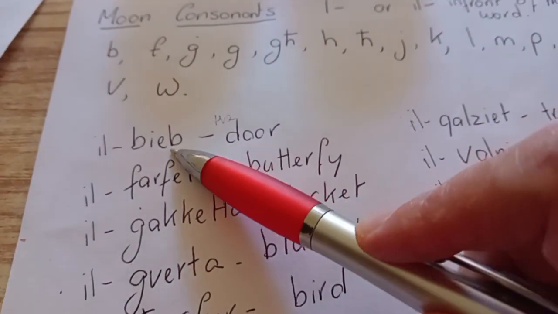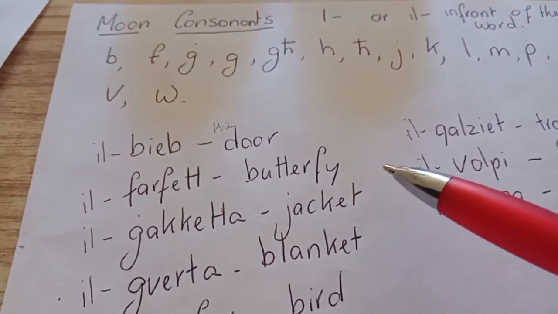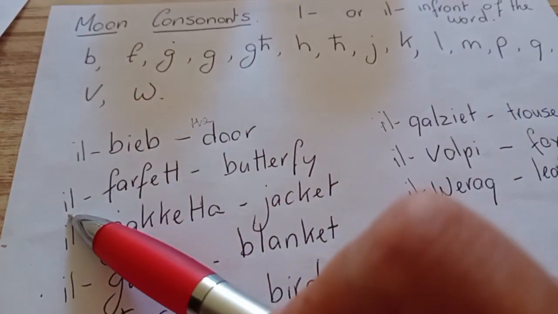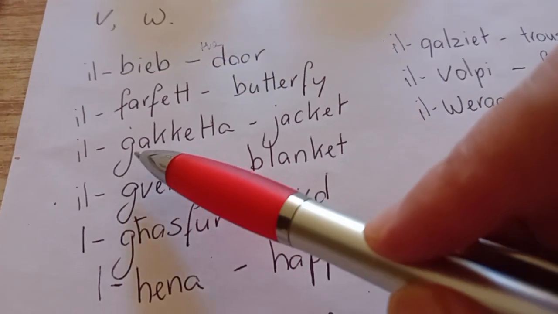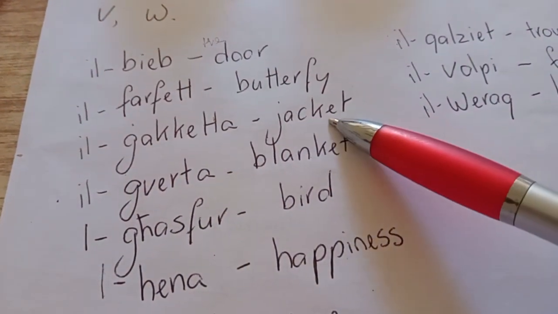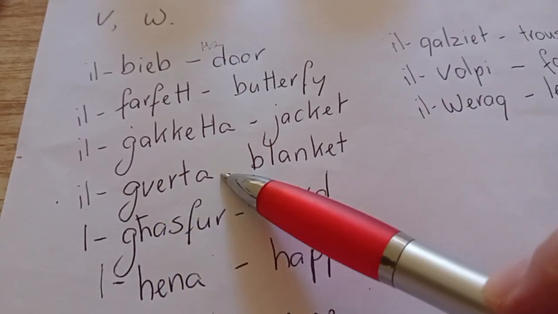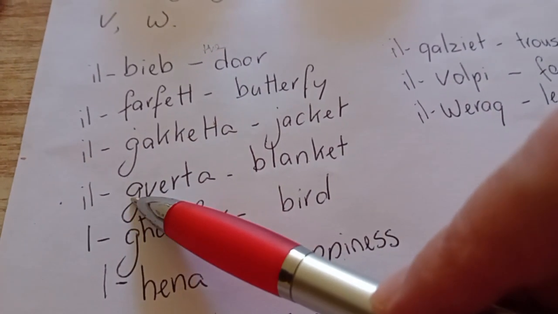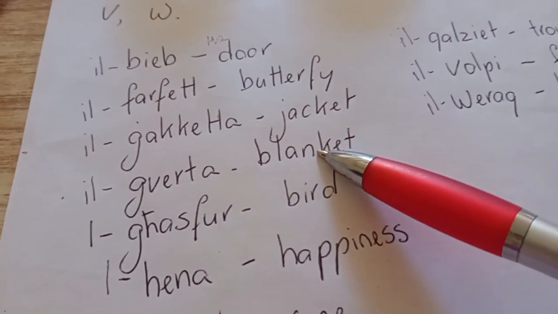We have bieb. Bieb is a door. Il-bieb. Farfett, it's a butterfly. Il-farfett. Ġakketta. As you can see, the Ġ has a dot on it, so it's J. Ġakketta, it's a jacket. Il-ġakketta. Gverta. This one doesn't have a dot like this one, so this is a G. So il-gverta, the blanket.